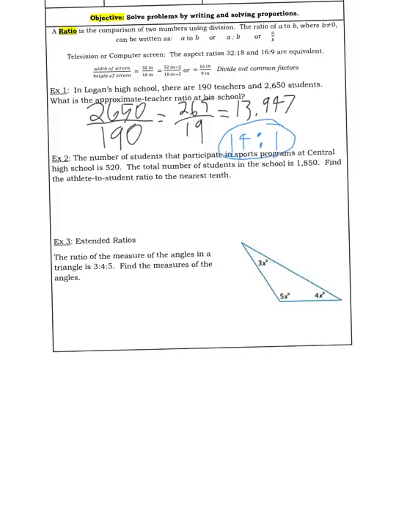Okay, example 2. The number of students that participate in sports programs at Central High School is 520. The total number of students in the school is 1,850. Find the athlete to student ratio to the nearest tenth. Okay, so we got 1850 students.